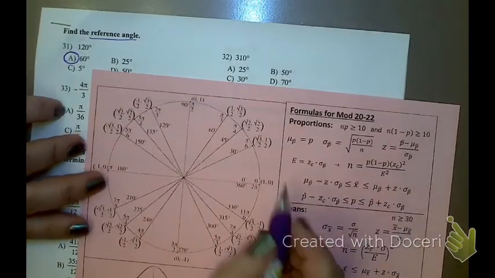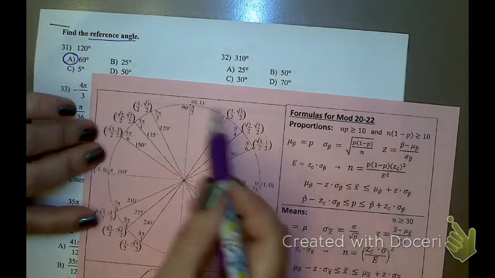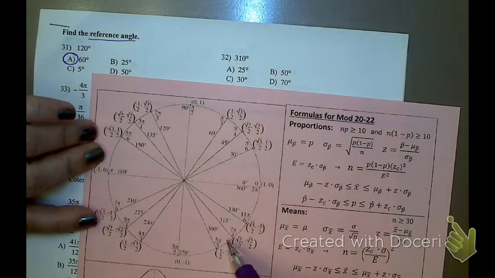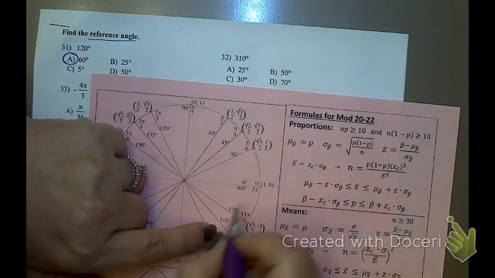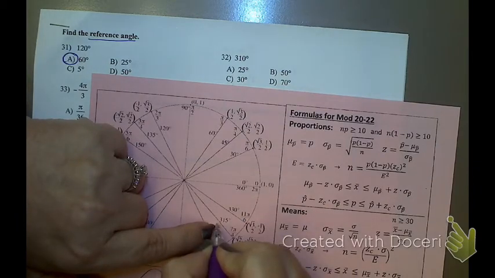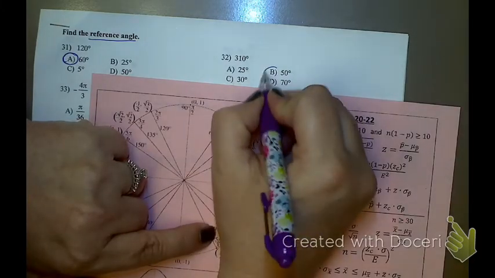310 degrees, also on my unit circle. So let's see. Nope, not quite on my unit circle, but I know it would be in here, right? So if I was at 310, to get to 360, where my x-axis is, I would have to travel another 50 degrees.